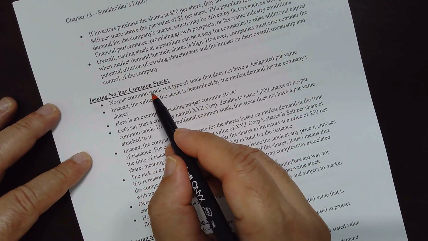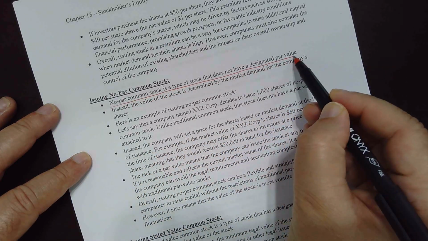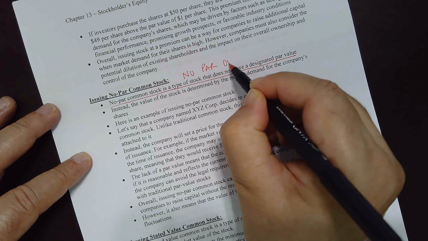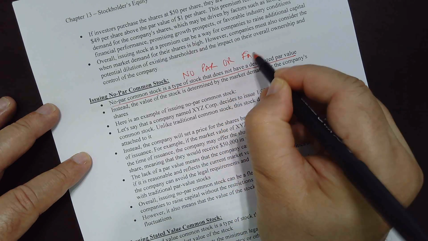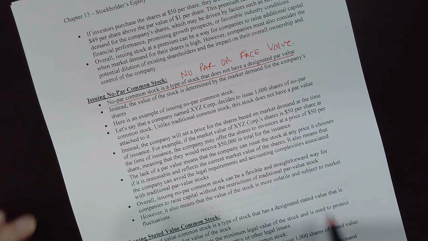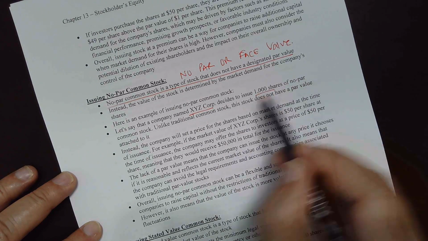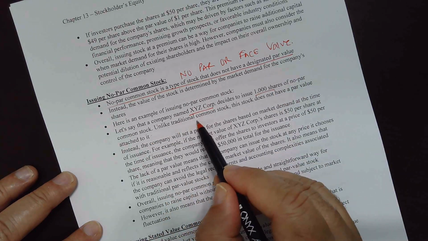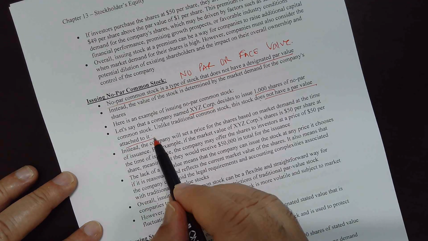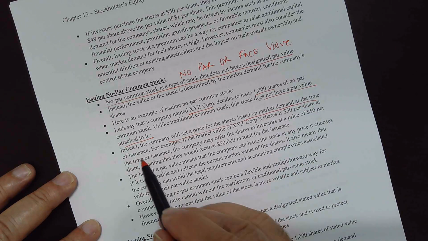Issuing no par common stock. No par common stock is stock that does not have a designated par value, so it has no par or face value. For example, let's say company XY decides to issue 1,000 shares of no par common stock. Unlike traditional stock, this stock does not have a par value attached to it. Instead, the company will set a price based on market demand at the time of issuance.